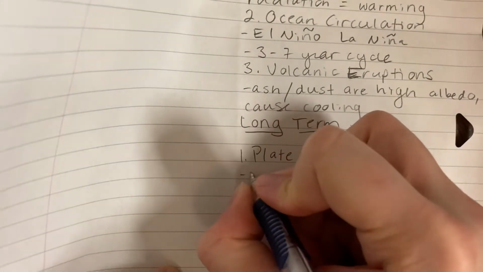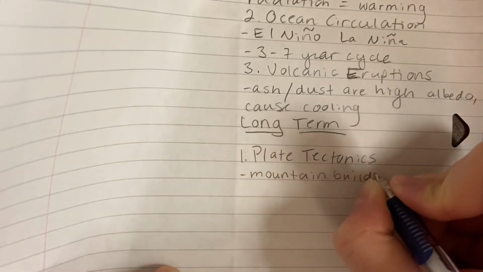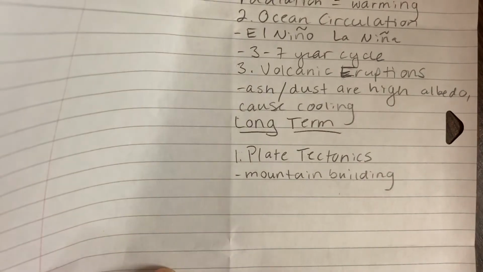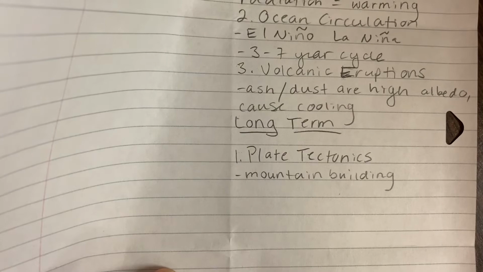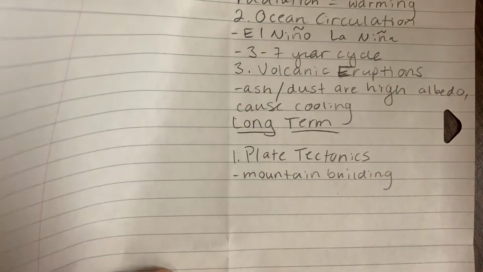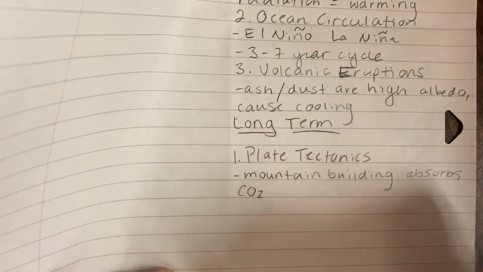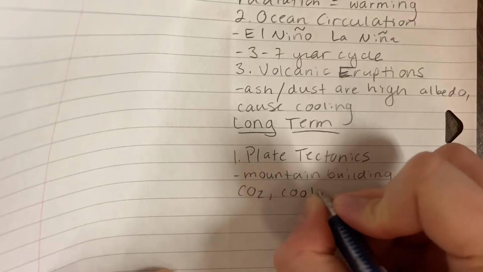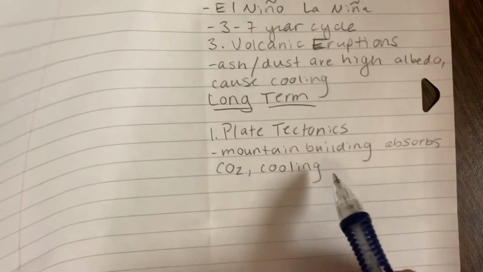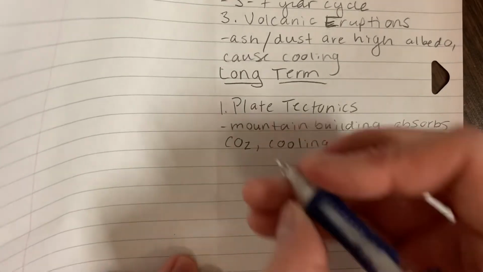And so when you get mountain building, when two plates hit into each other and push each other upwards to form mountains, all of that fresh land that wasn't previously exposed to the atmosphere is really good at absorbing carbon dioxide from the atmosphere, and so you can get some net cooling, because we know carbon dioxide is a greenhouse gas that warms the atmosphere. So if you've got mountain building absorbing a bunch of carbon dioxide, that can cause some global cooling.